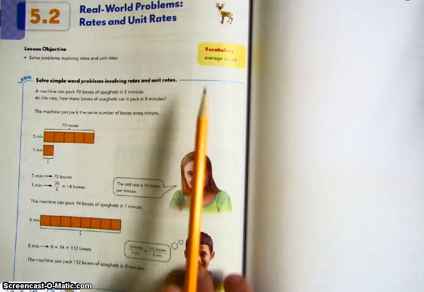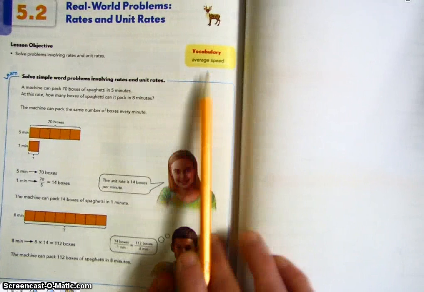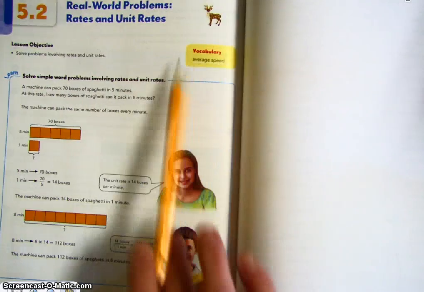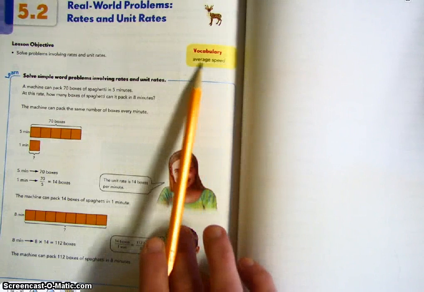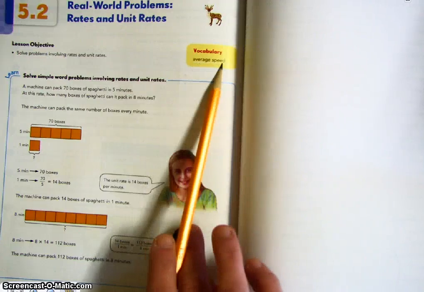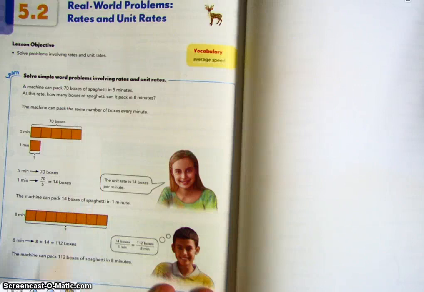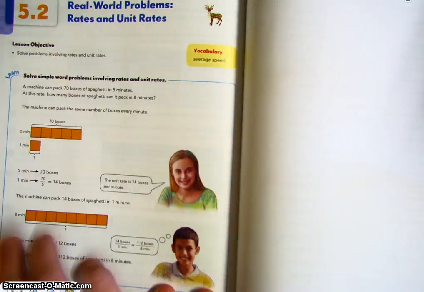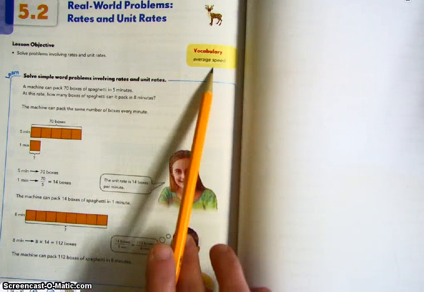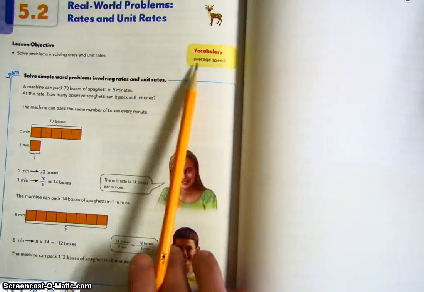So we have another vocabulary word. Remember, we talked about whenever you have vocabulary words, they'll be in this yellow box here, and then it will also have a yellow box around this word when we find it in our chapter. So be looking out for that. We can see that it's not on this page, but we do know that it's going to come up in this chapter 5.2 that we're on. So make sure that you record that in your notes when we come up to it. And it's going to talk about average speed.